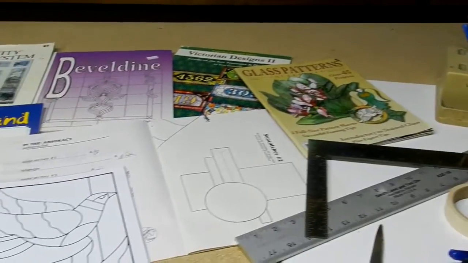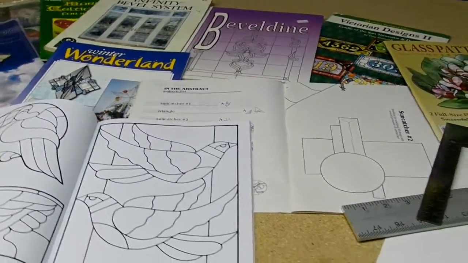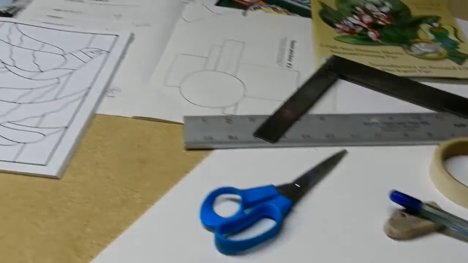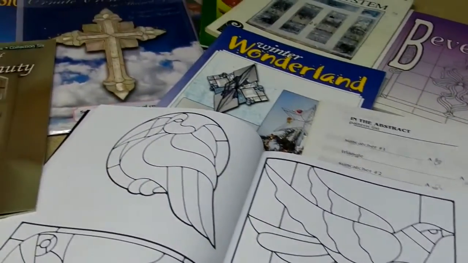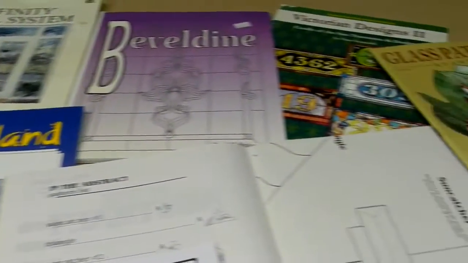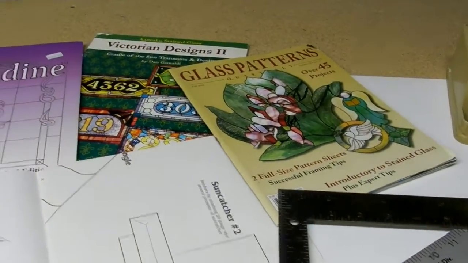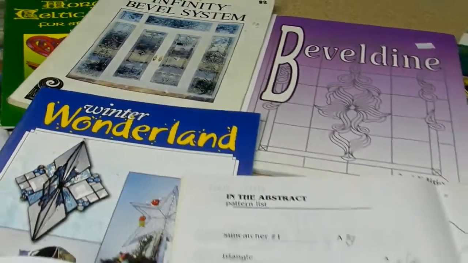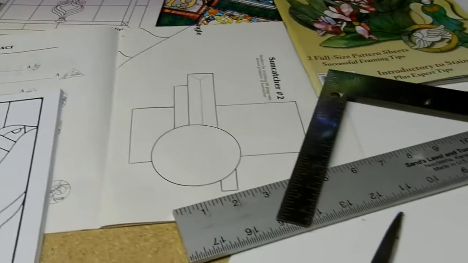Got a question for you. How are you beginning your process of stained glass? Whether you're making a fish panel, a bird, unicorn, a beautiful entryway, angels, fairies, leaves, addresses, bevels, it doesn't matter. How are you beginning your process?